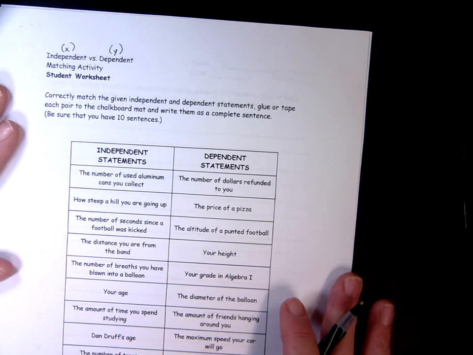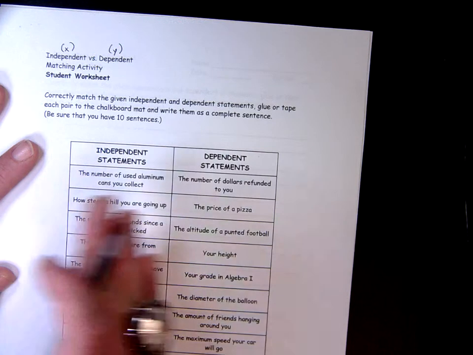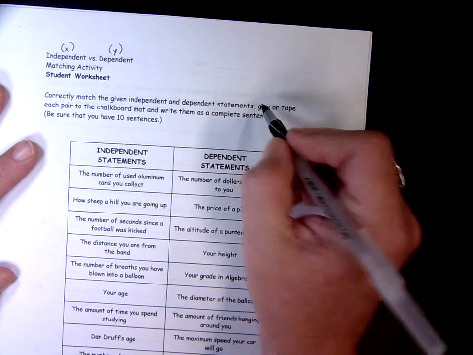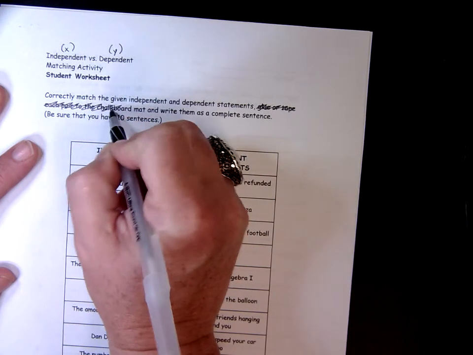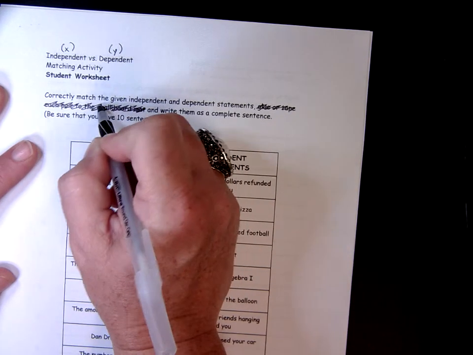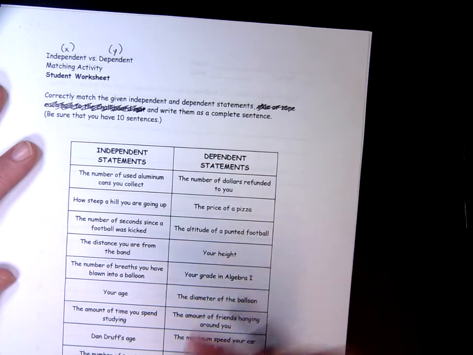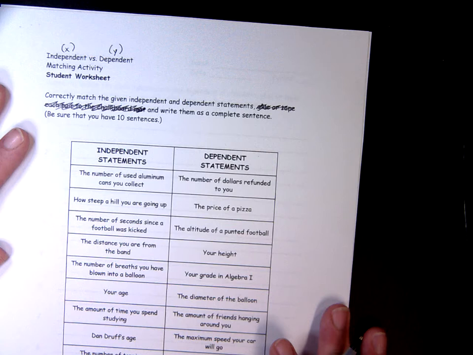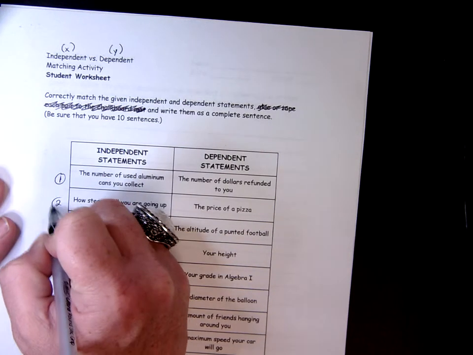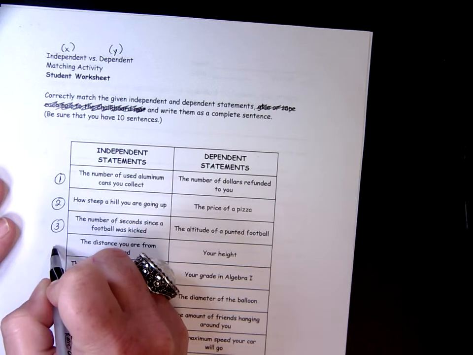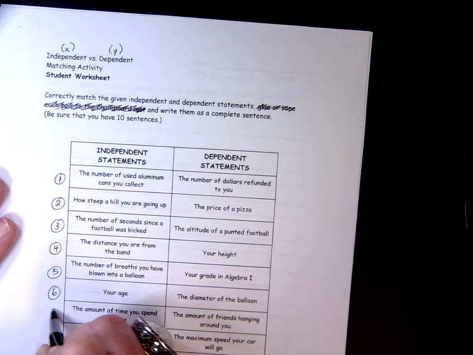Always, always, always. So what we're going to do here is match the independent statement and the dependent statement together. Now what we are not going to do is glue or tape the pair to a different sheet of paper like the directions indicate. But we will write them as a complete sentence, and you will find that on the back side of your paper. Okay? Alright, so we have 10 independent statements.